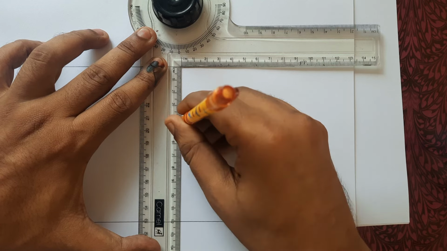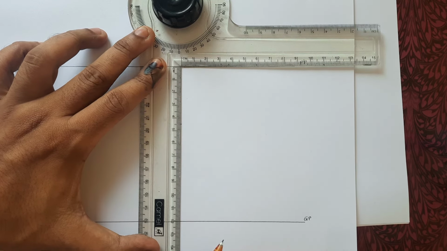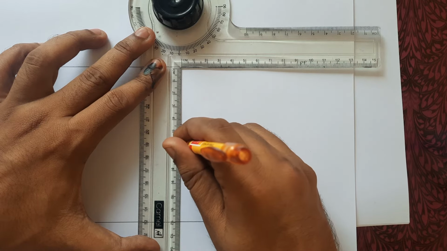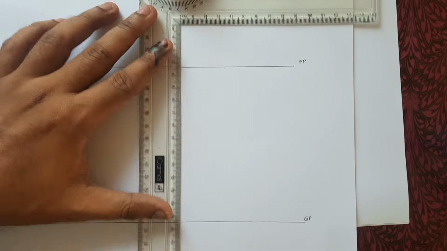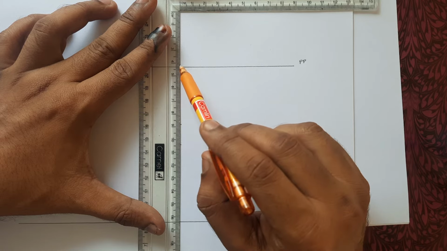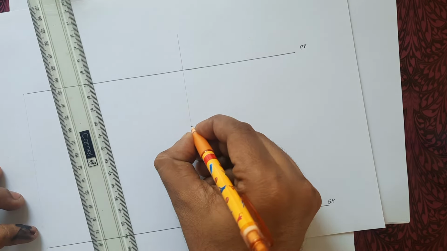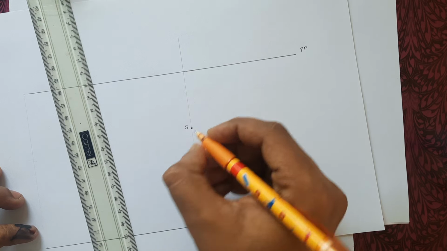Okay, let me draw the station point here, 45 mm in front of the picture plane and 60 mm above the ground plane. So here is the station point. This one is the top view of the station point.